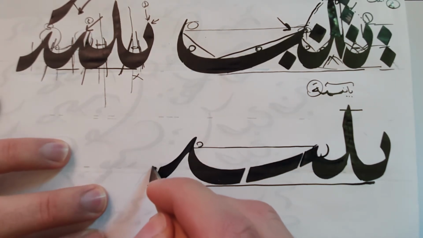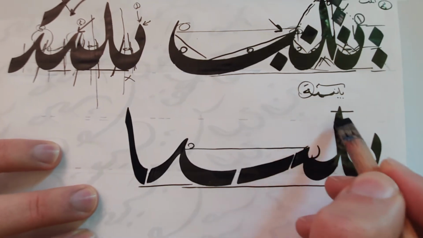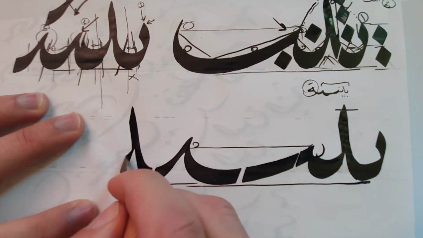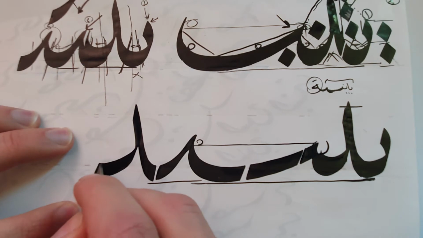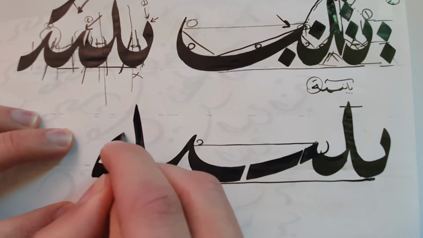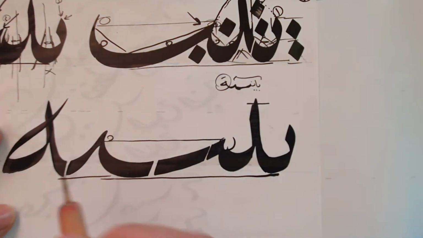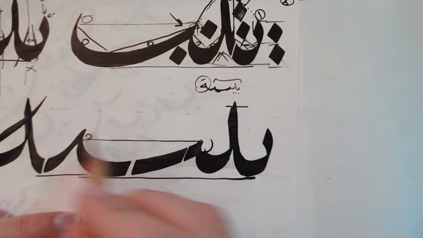Then we could go up for a ta marbuta, which is something that is similar to this one. Go down, exit, and finish it with a nice move, just like this. So never mind the ta marbuta, what you should keep an eye on are these shapes.